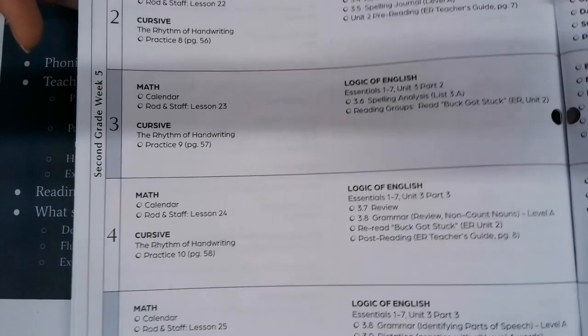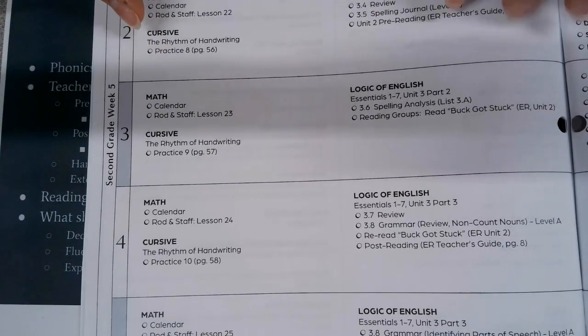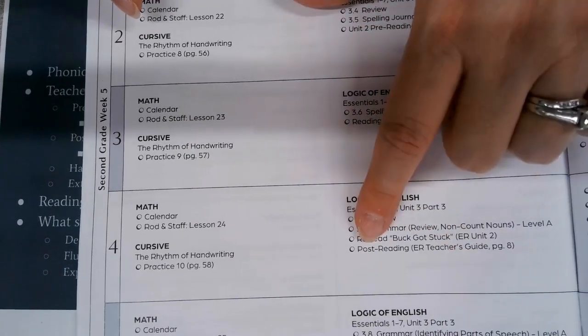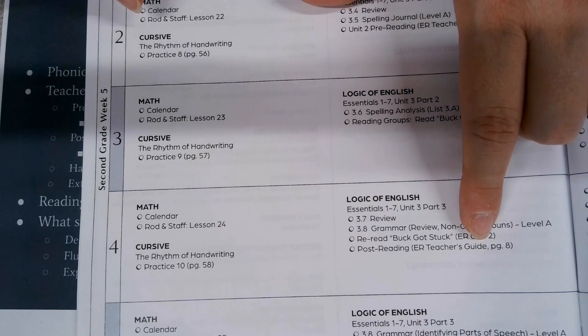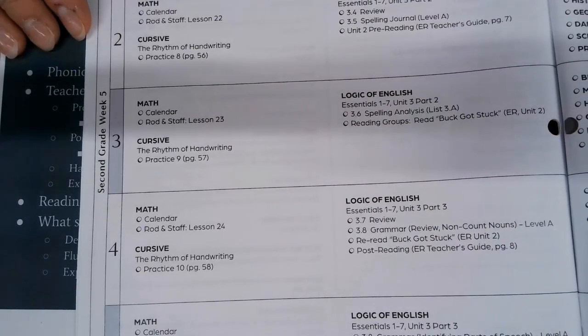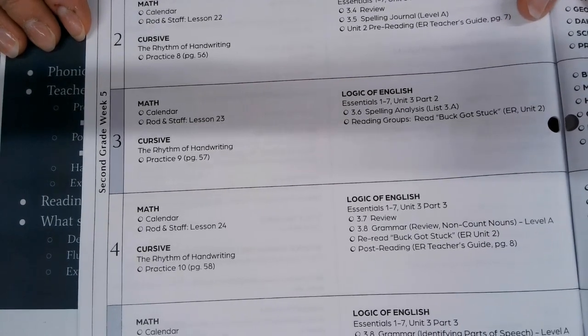After that, when they come home, on day 4, they are going to reread that story at home with you. And then it says here that you're going to do the post-reading in the Essentials Reader's Teacher's Guide on page 8. And that post-reading is basically going to be those comprehension questions. So you're going to be asking your child questions about what they read. You're finding out if they understand what they're reading. And you might talk through some vocabulary things.